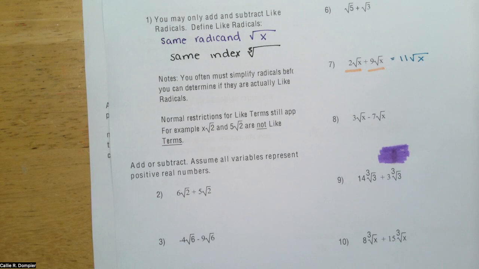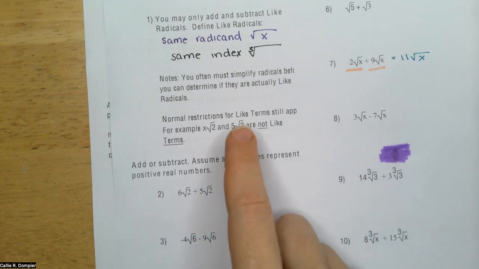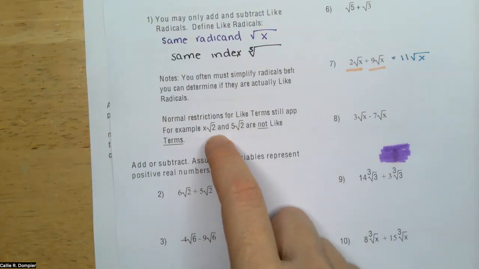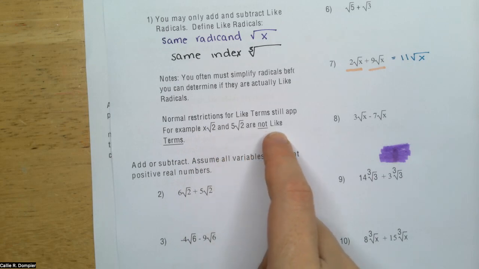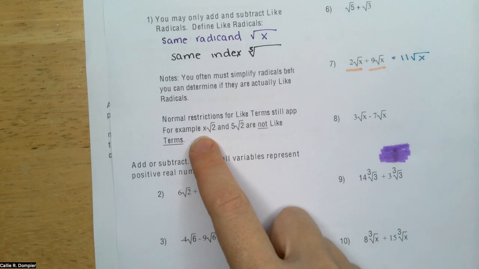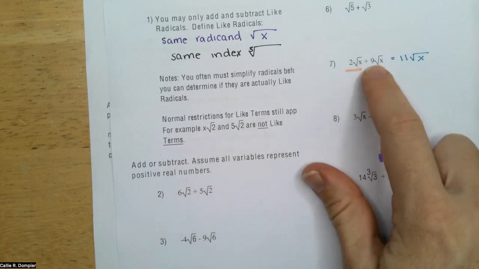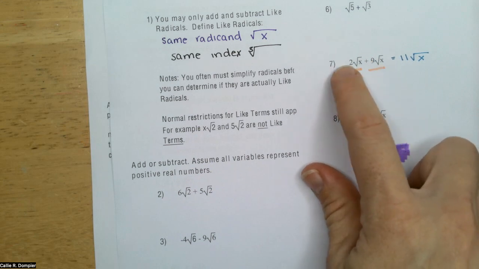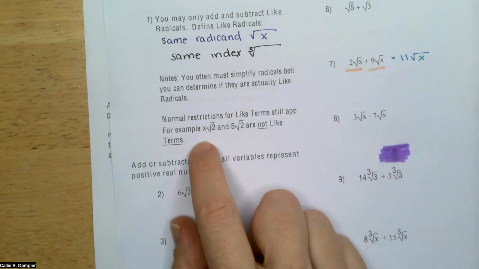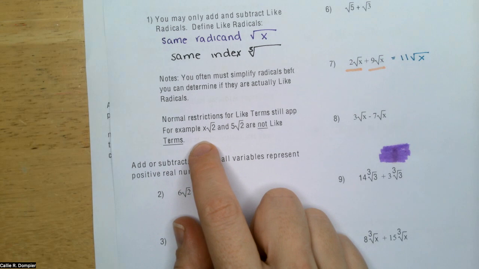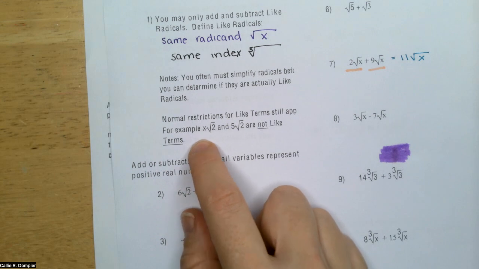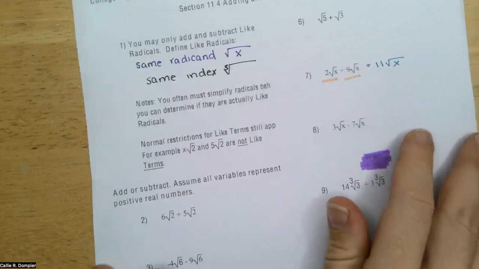Normal restrictions for like terms still apply. So x square root 2 and 5 square root 2 are not like terms, because you're not multiplying. You're adding them. 2 and 9 can be added to 11, but 5 and x can't be added. It wouldn't be 5x because that would be multiplication. Good. All right, let's practice.